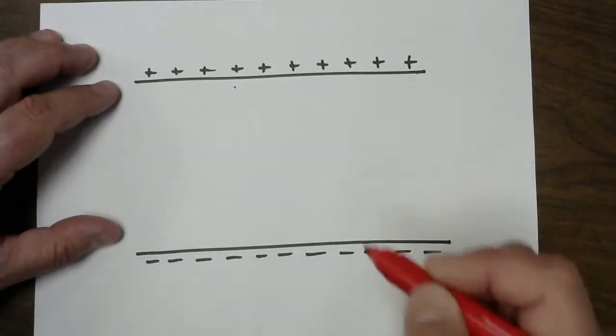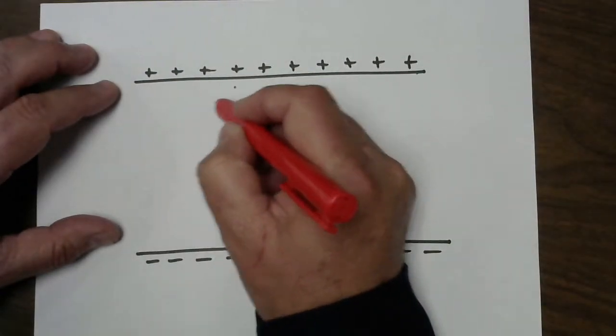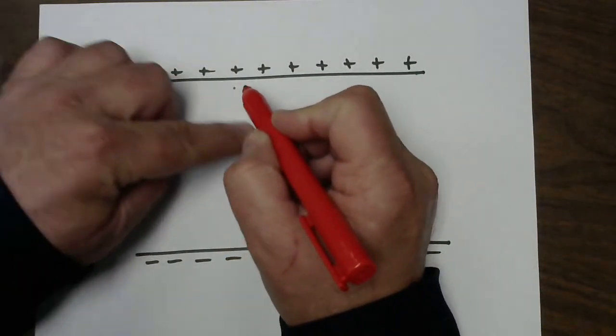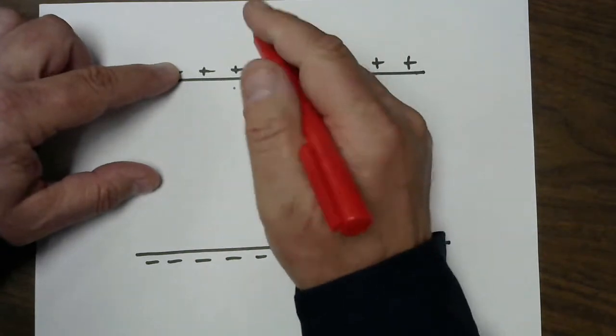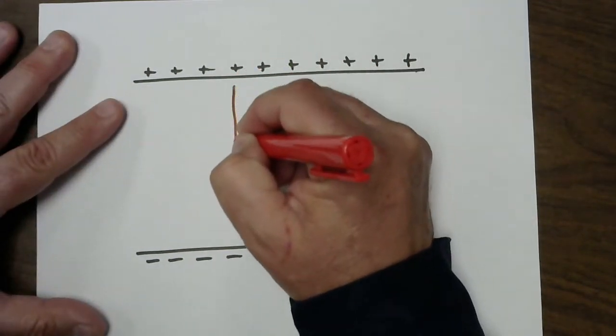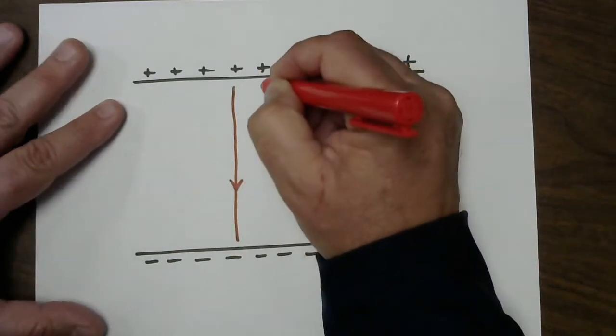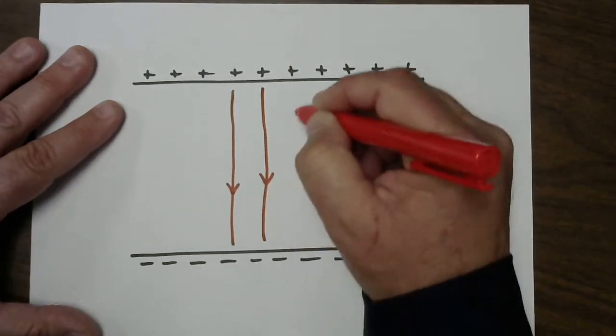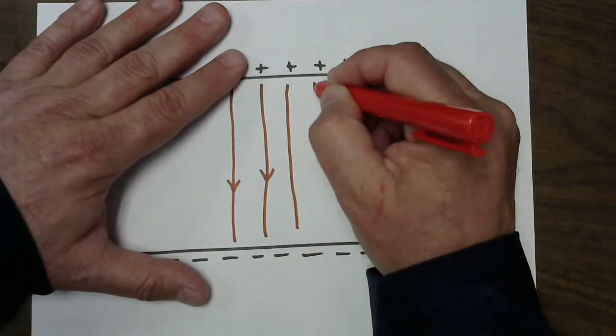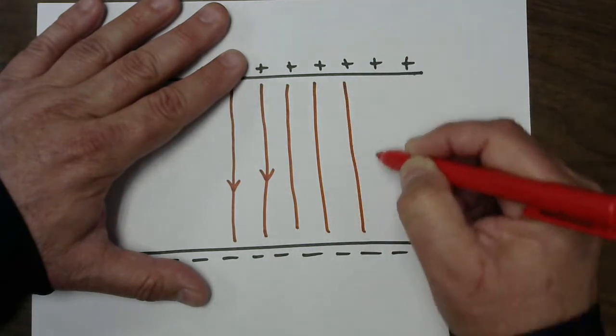And if I dropped one off right there, let's say, it wouldn't go left or right because look, there's positive over here pushing it this way, positive over here pushing it this way. It would just go straight, perpendicular down. And as it turns out, this is true no matter where I drop off the charge.